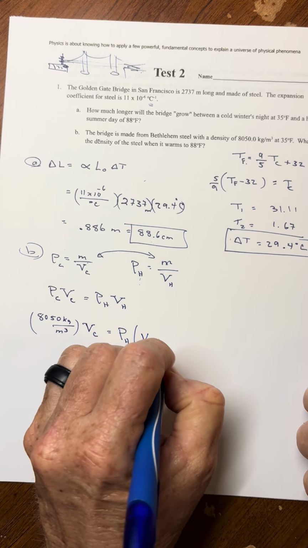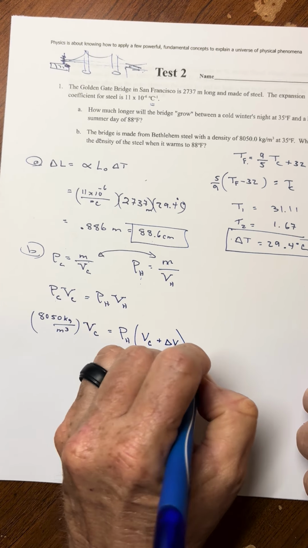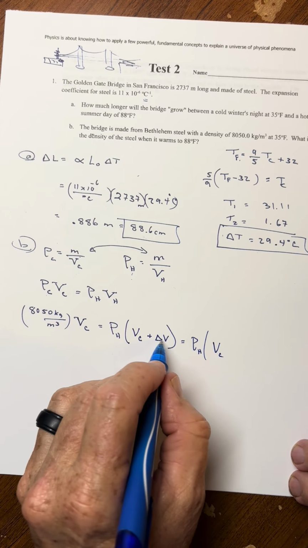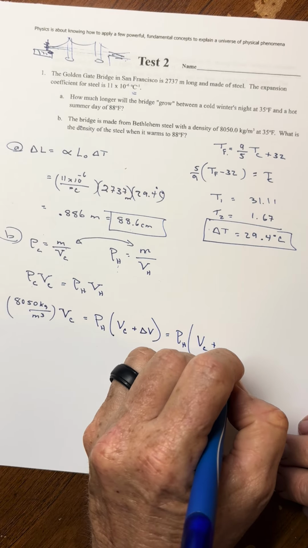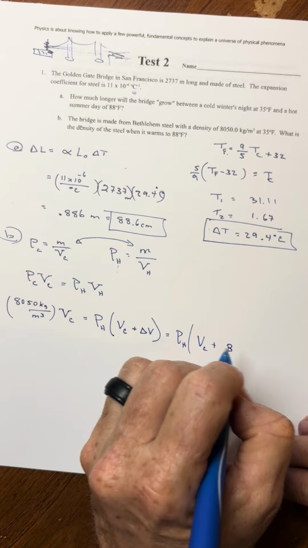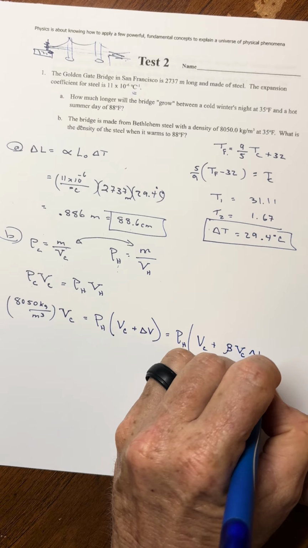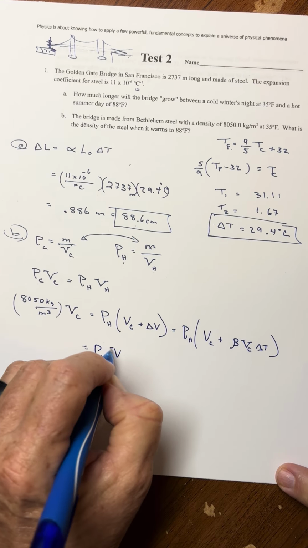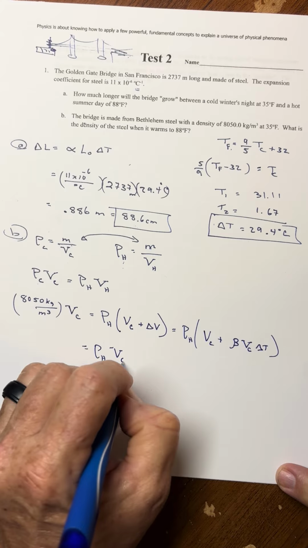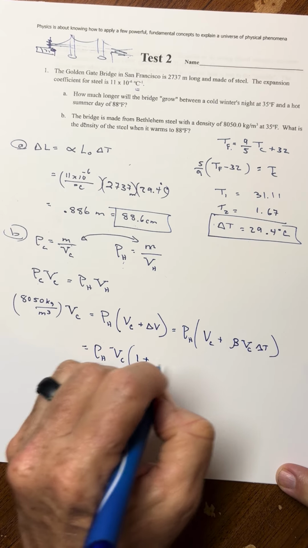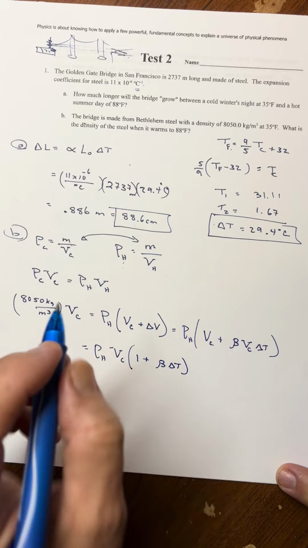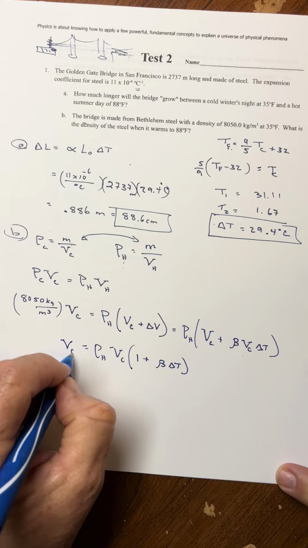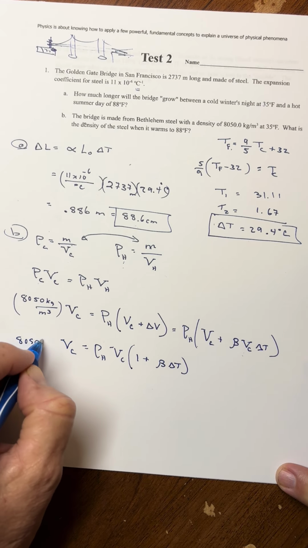It would be the volume when it's cold plus the change in volume. And the volume change is that beta, the volume growth, times the original volume times delta T. Now you can see that you can factor out the original volume when it's cold, and that will cancel off with the other side of the equation.